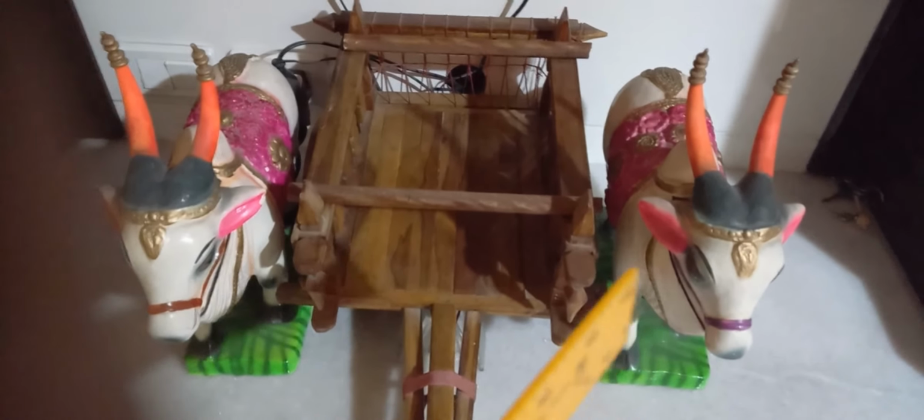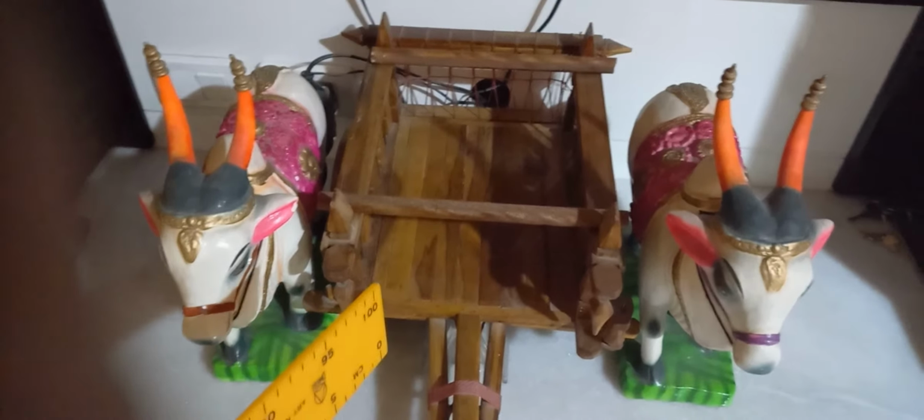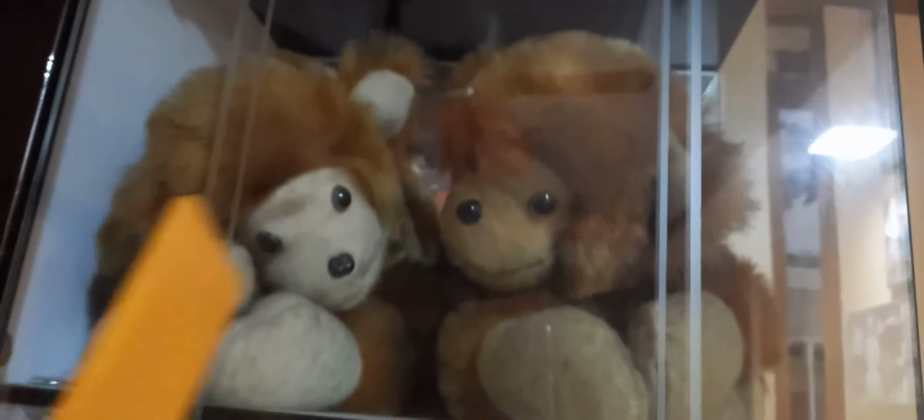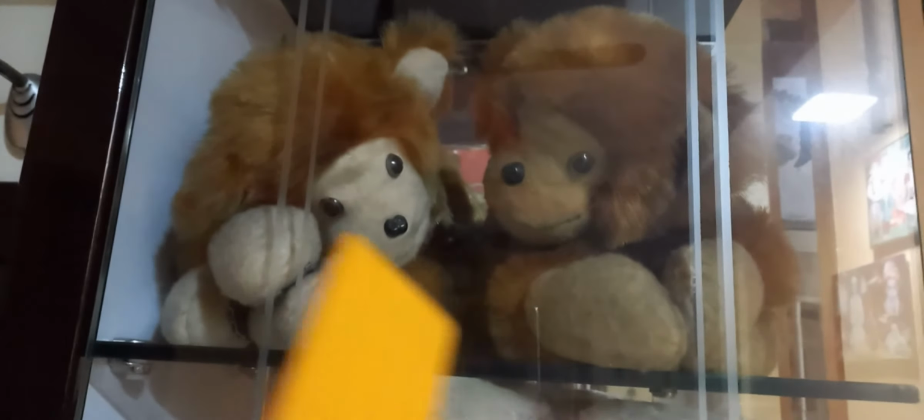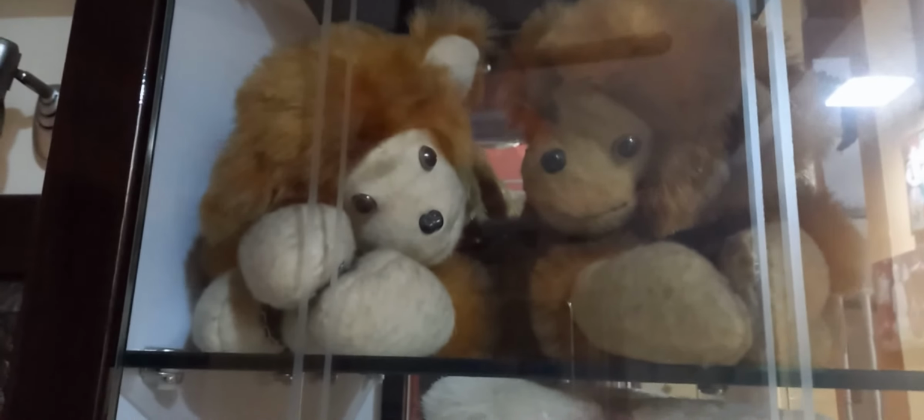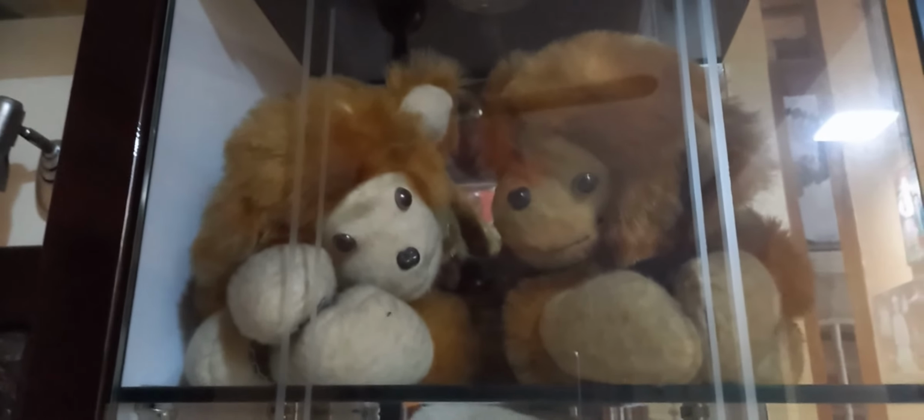Now this object and this object are exactly of the same size and shape. See here, this object. So they are examples of congruent objects which we use in our day-to-day life to make our home more beautiful. Now these two objects, if you see, are also of the same size and shape. Color is a little different, but size and shape are the same. So they are examples of congruent objects.